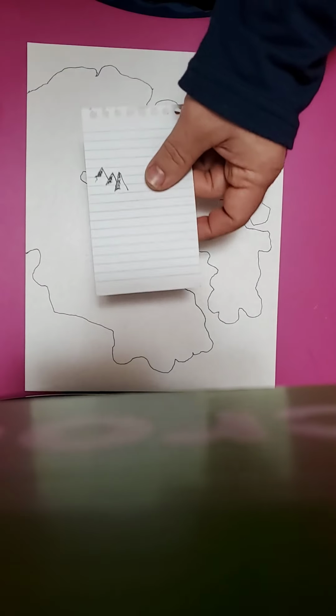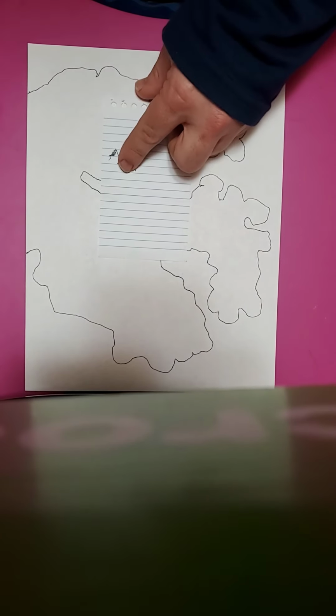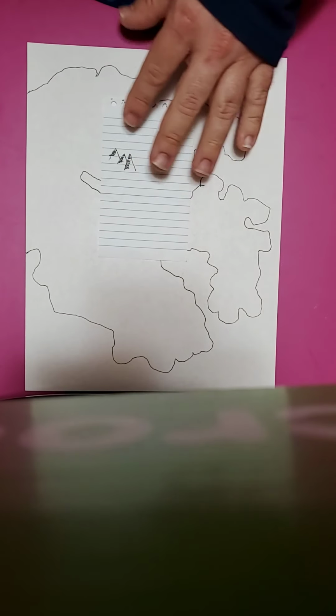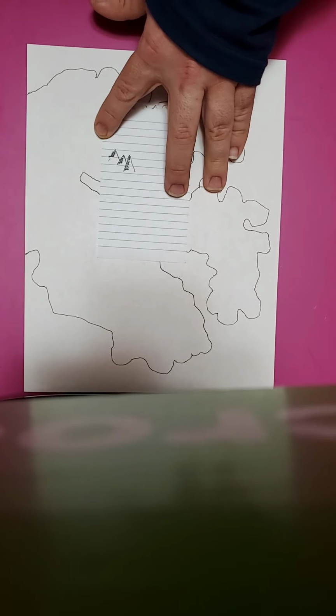Now, about mountains and rivers and stuff, I made some mountains earlier. You want to make like a little triangle, and wherever you put the triangles around it, that's the direction of the mountain range.